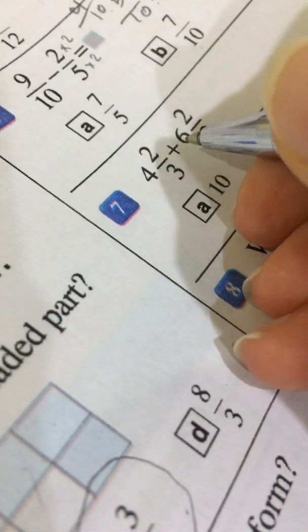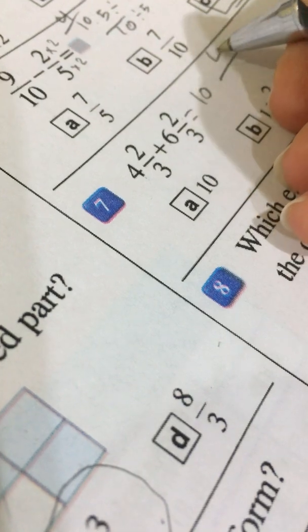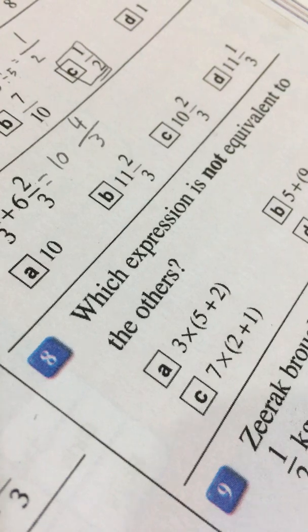And here on number 7, we have 4 and 2 over 3 plus 6 and 2 over 3. So we have to add: 4 plus 6 is 10, and 2 plus 2 is 4, and we keep 3 as it is. So the answer is 10 and 4 over 3. But I don't have 10 and 4 over 3. I have 10 and 2 over 3. Is it right or not?